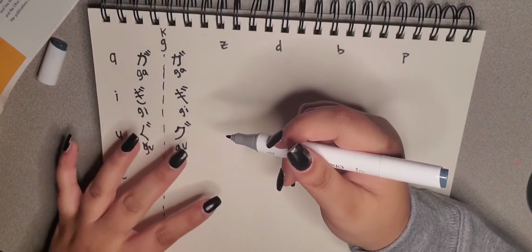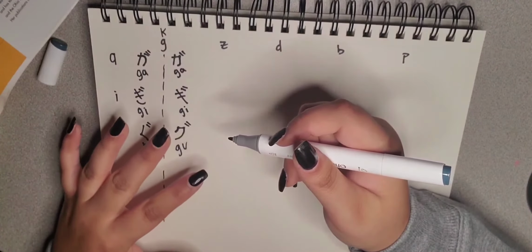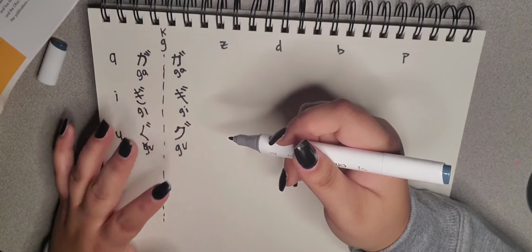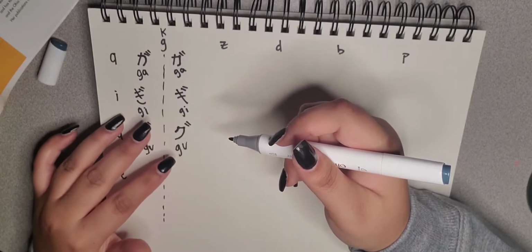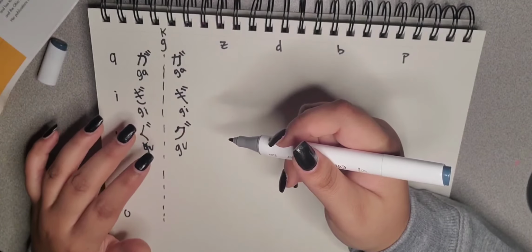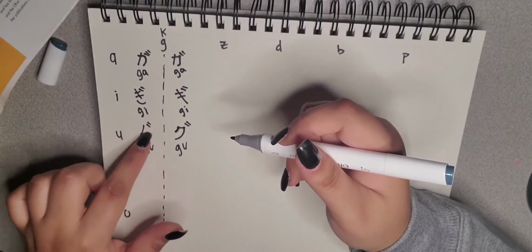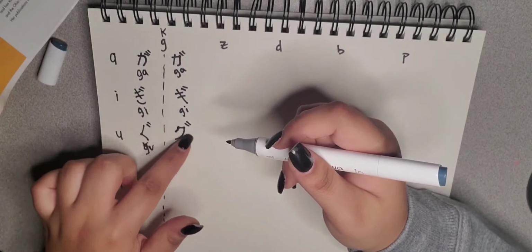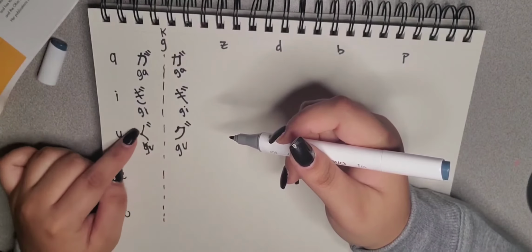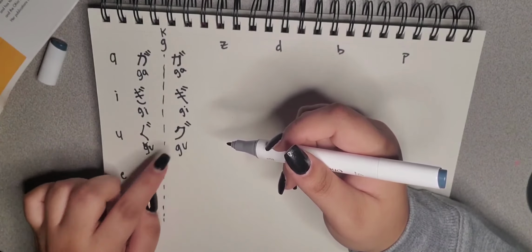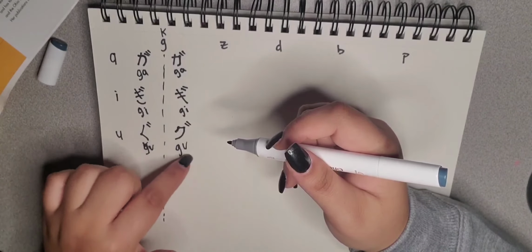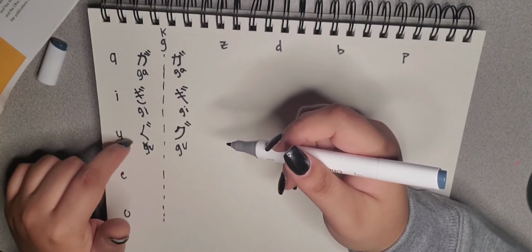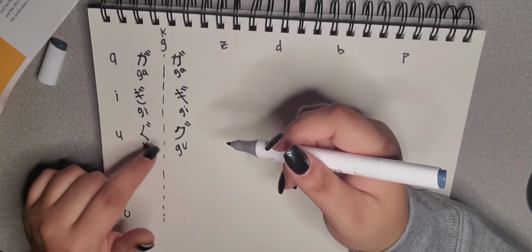You want to pronounce it like how if you were to see the word G-O-O, you would pronounce it that way. Gu. Hiragana gu, katakana gu.